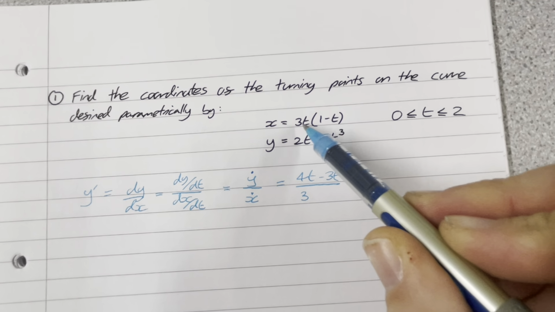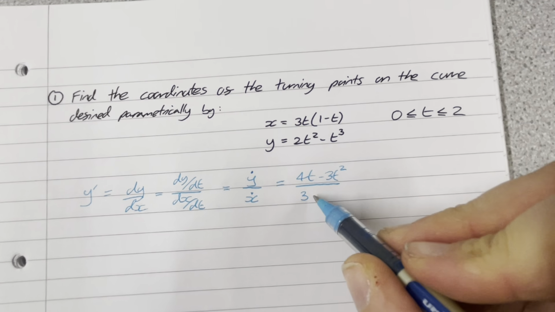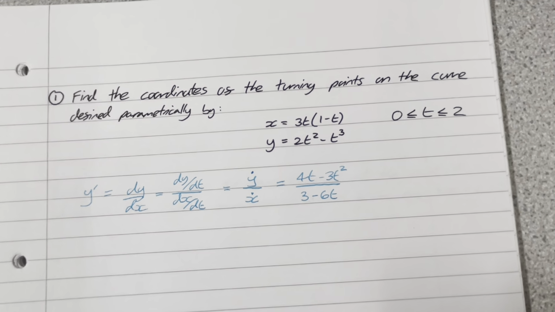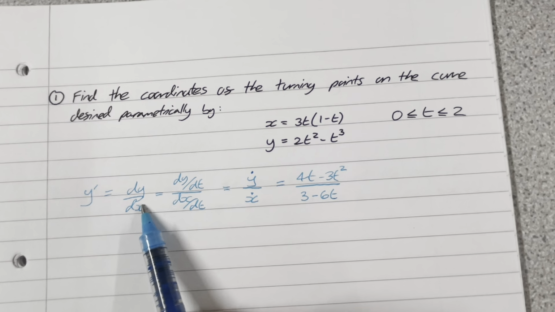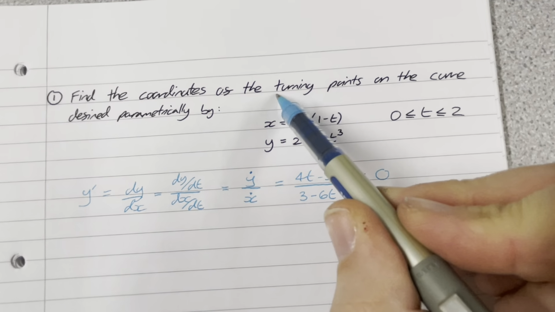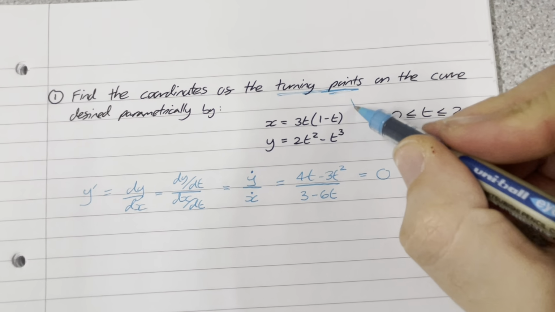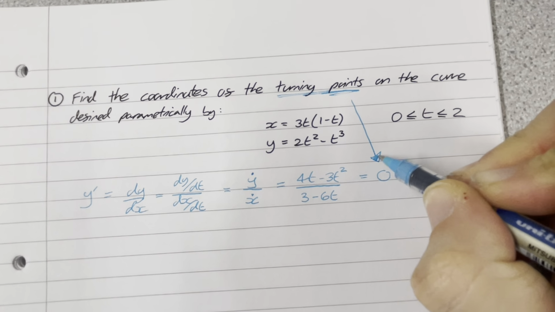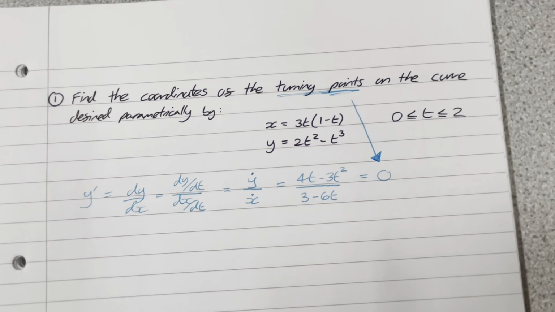And 3t times minus t is minus 3t squared, so that's going to be minus 6t when you differentiate it. Okay, so there's my derivative, that's y prime, or dy by dx. And we want that to be 0 for a turning point. That's what it means to be a turning point. It means y prime is 0, of course, providing that you're not at a stationary point of inflection, but we saw from the graph that that's not the case.